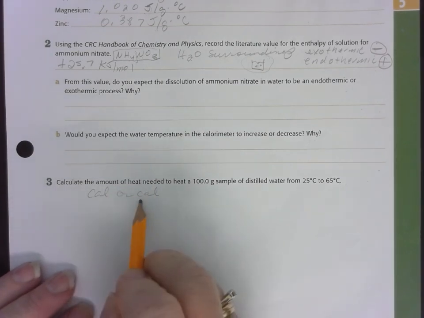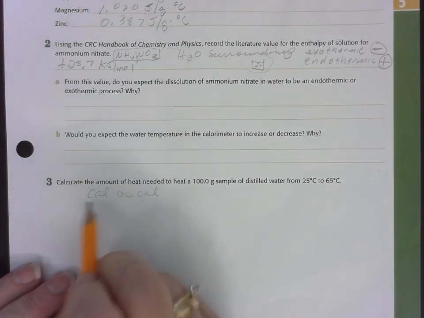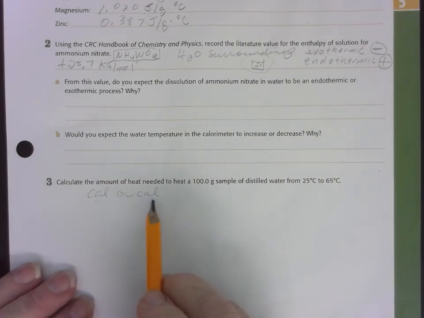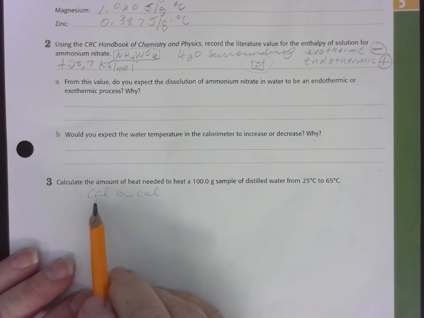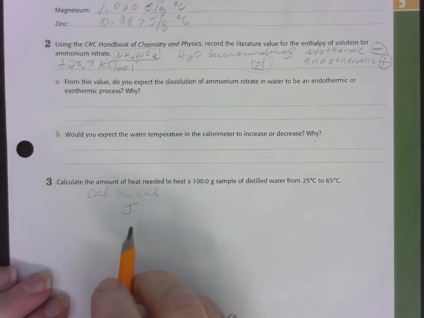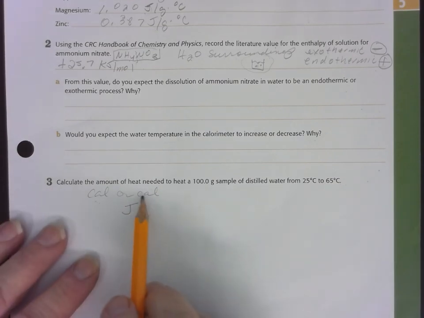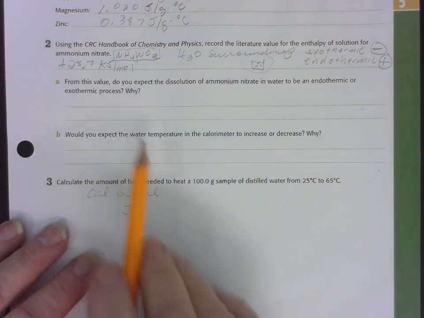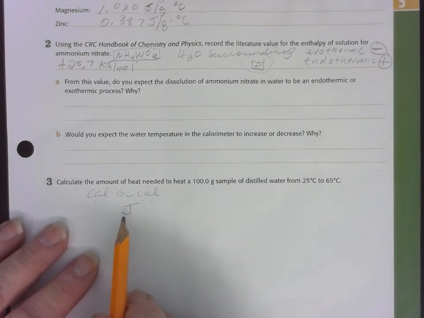There's 1,000 little calories in 1 calorie with a capital C, and these are food calories. This is a chemist calorie. So 1,000 of these make 1 of those. Or you can think in joules, and that's how we like to think too. So when we're thinking about water in this particular lab, we're thinking in joules.